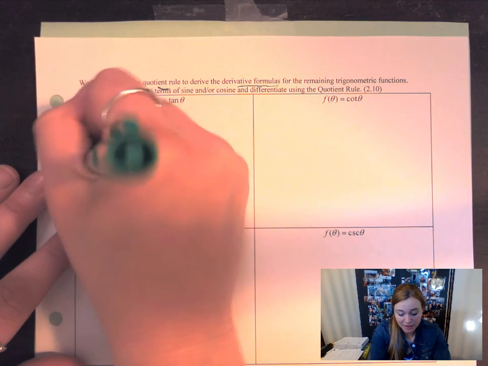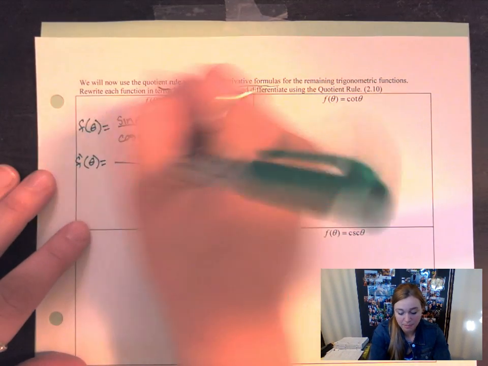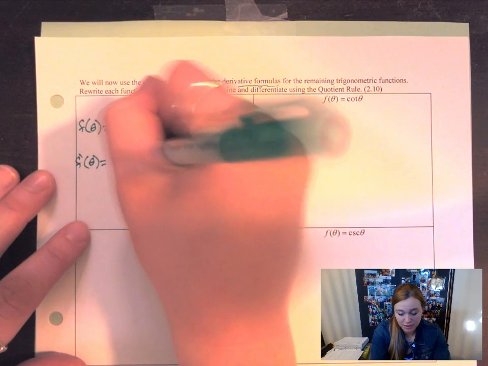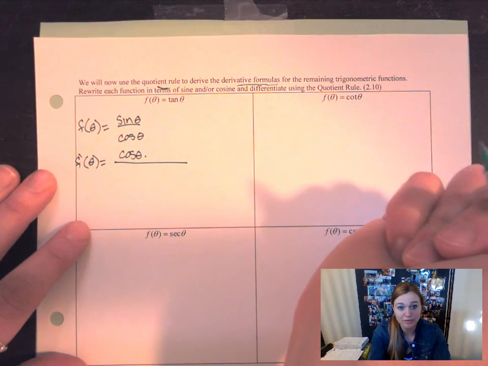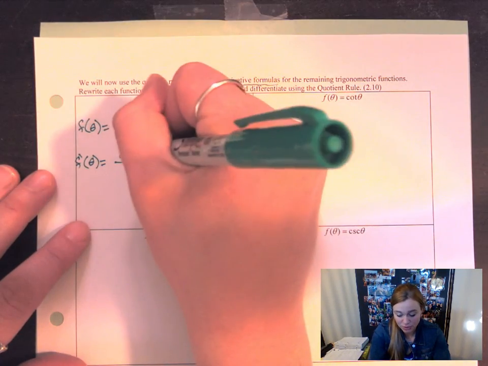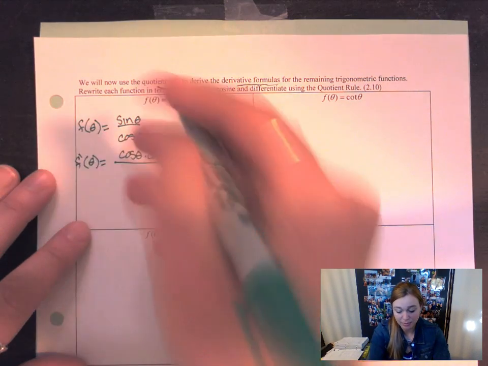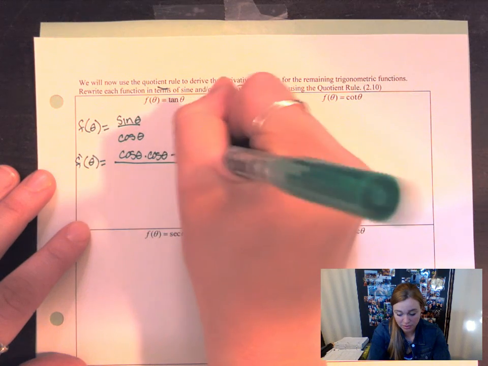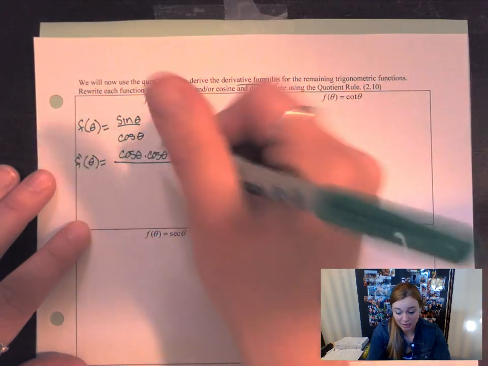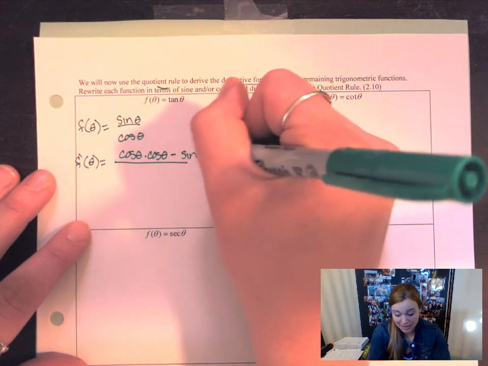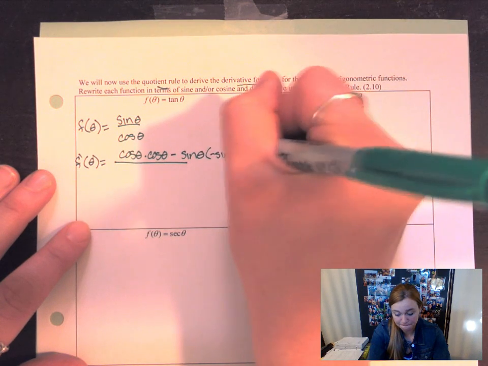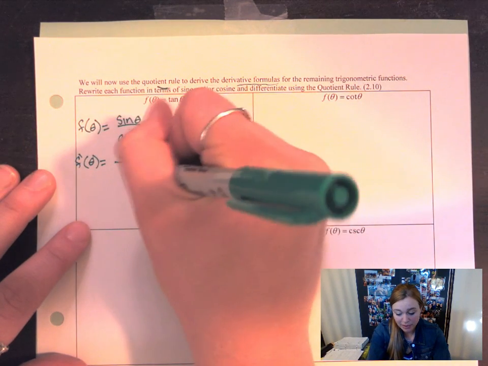So f prime of theta would be bottom times the derivative of the top. The derivative of sine is cosine. Bottom times the derivative of the top minus top times the derivative of the bottom, the derivative of cosine, is negative sine, over the bottom squared.